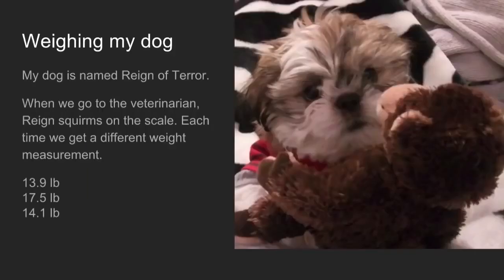Now we'll use this in weighing my dog. I have a Shih Tzu named Reign of Terror. She's a little mischievous, and when we go to the veterinarian, Reign squirms on the scale. So every time we weigh her, we get a different weight. This last time we got 13.9 pounds, 17.5 pounds, and 14.1 pounds.